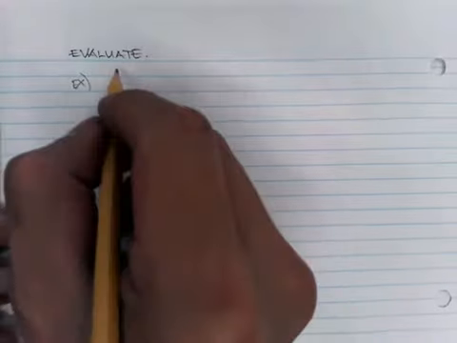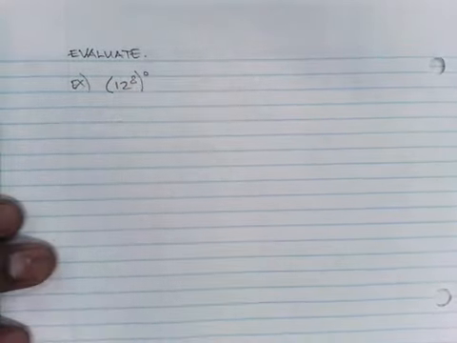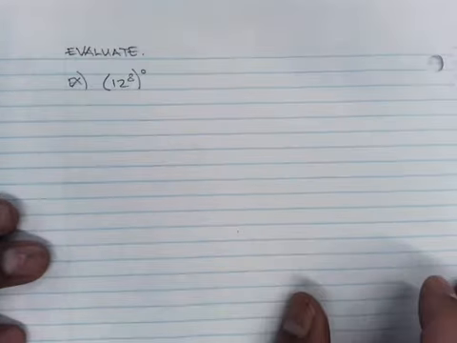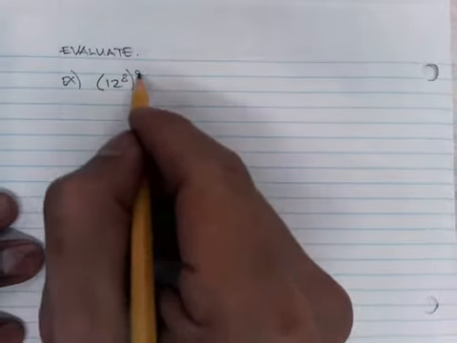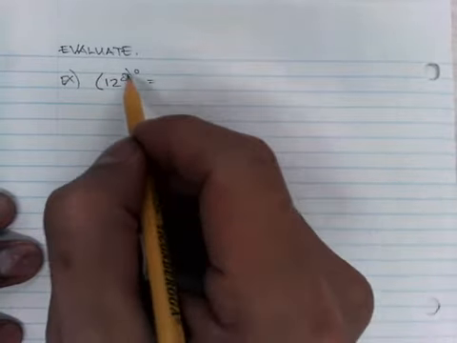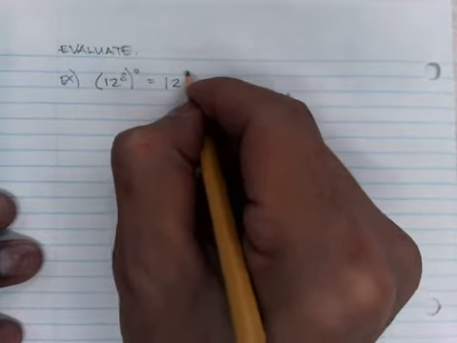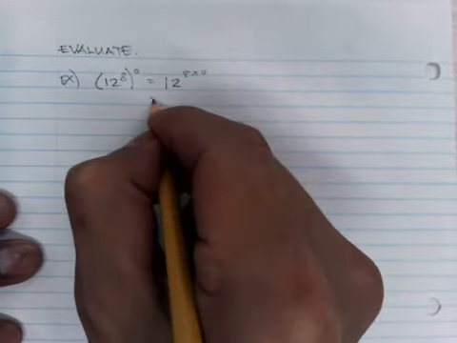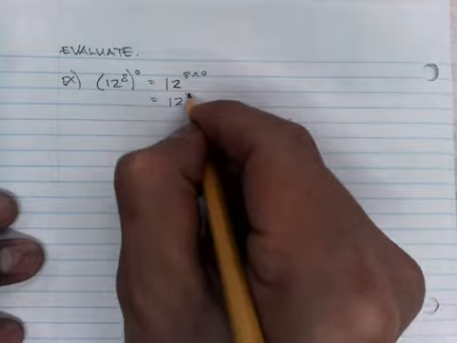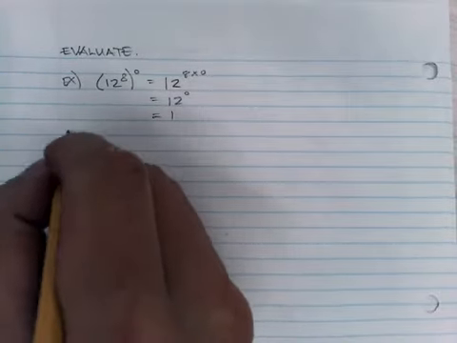How about this first one? I hope you guys still remember what the zero exponent law is. Anything to the exponent of 0 is equal to 1. Well, this one should be nice and quick. This is all equal to 1. But if you really want to go through the steps, 12 to the 8 times 0 is equal to 12 to the 0, which is equal to 1. Next example.